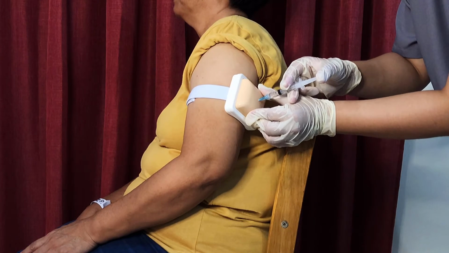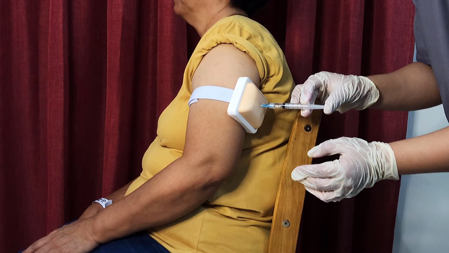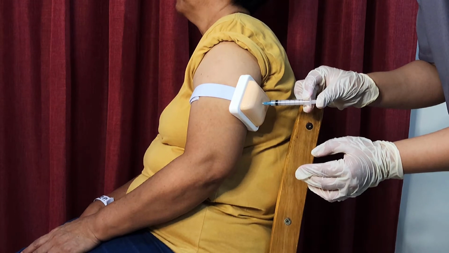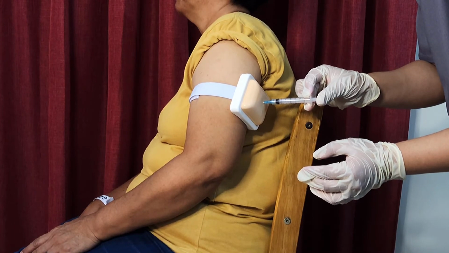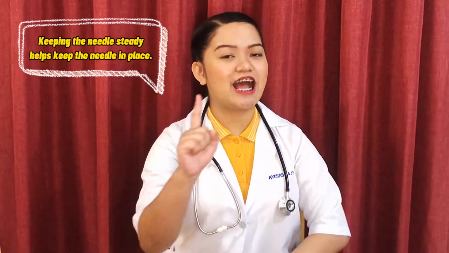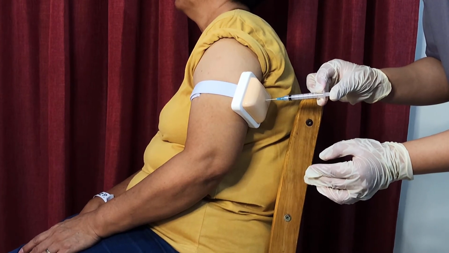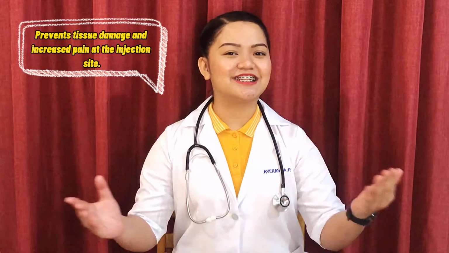After the needle is in place, release the tissue. And with your dominant hand, inject the medication at a rate of 10 seconds per ml. And yes, avoid moving the syringe. Keeping the needle steady helps keep the needle in place. And then, withdraw the needle quickly at the same angle at which it was inserted. Withdrawing at the same angle prevents tissue damage and increased pain at the injection site.